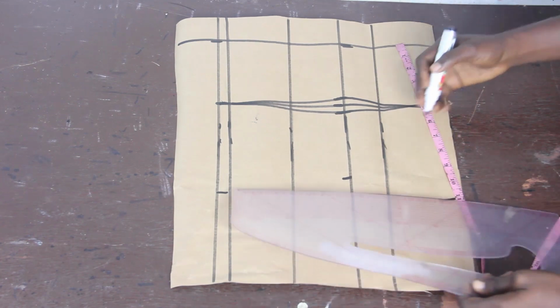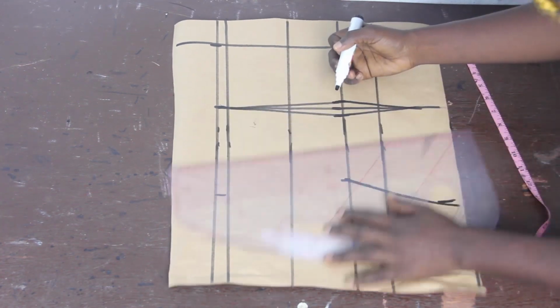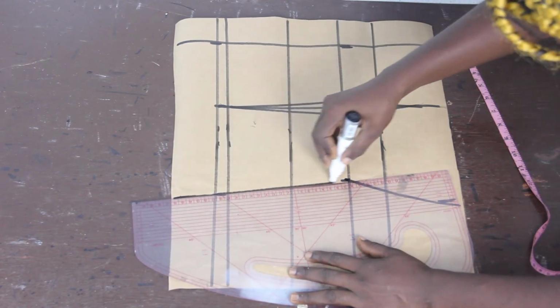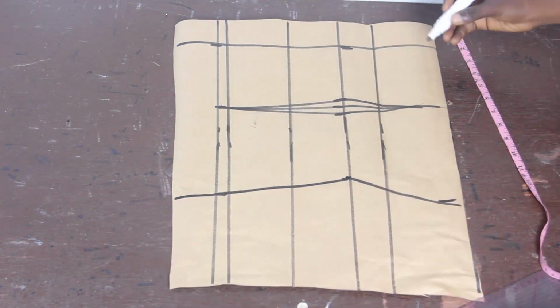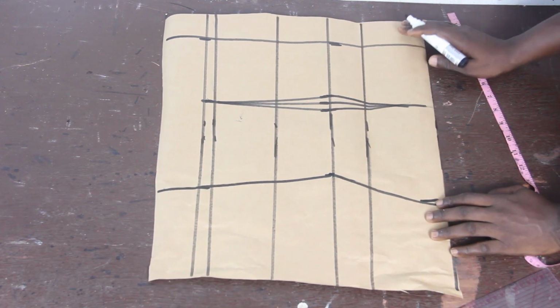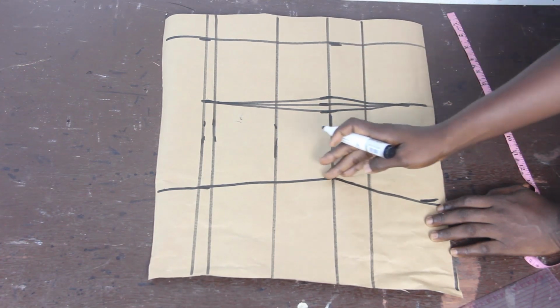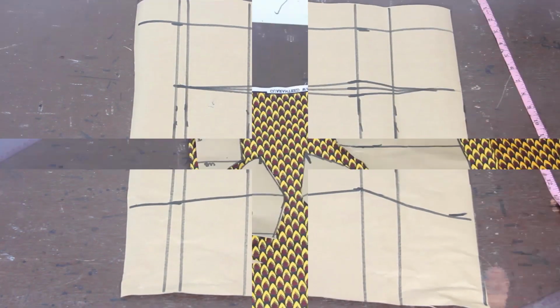We'll connect these lines together. So basically this is what our tube for the back block looks like. We'll go ahead now and cut this out.